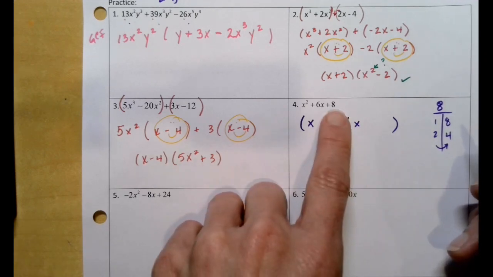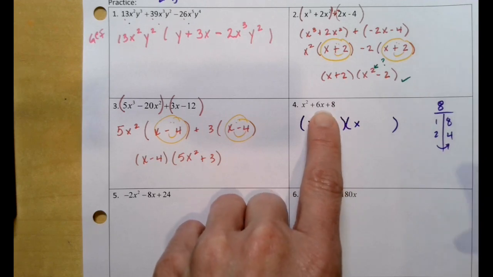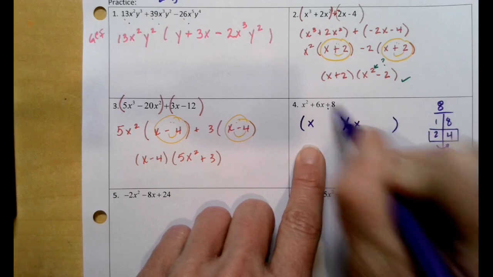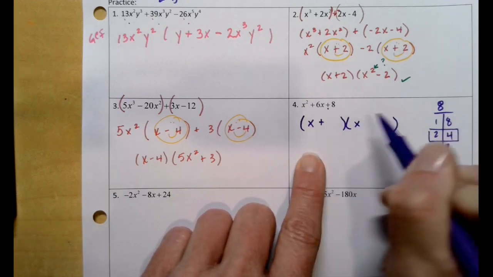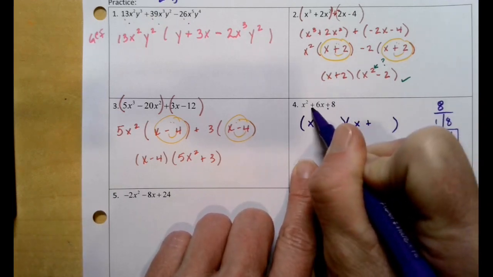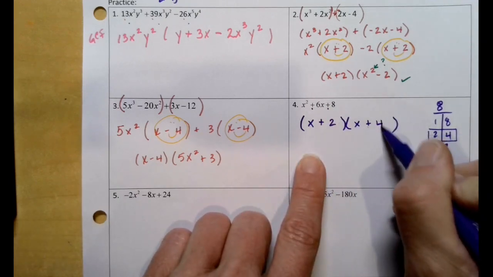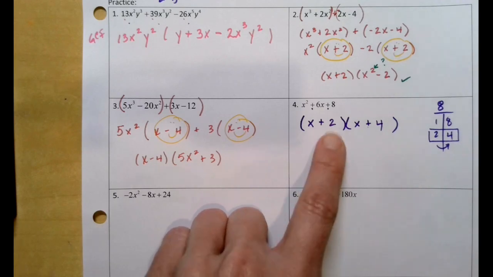So two numbers that multiply together to give me 8, that add to 6, here they are. Because this sign is positive, these match. Because this sign is positive, they're both positives. And it doesn't matter what order I put my 2 and my 4 in. Guess what? I'm done.